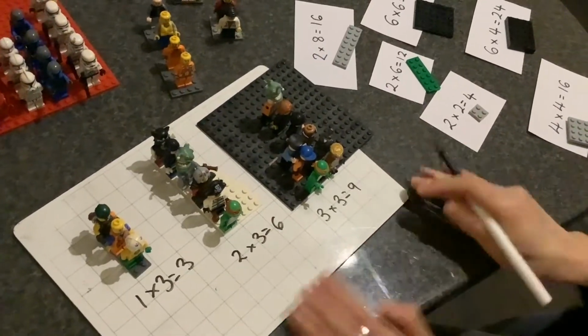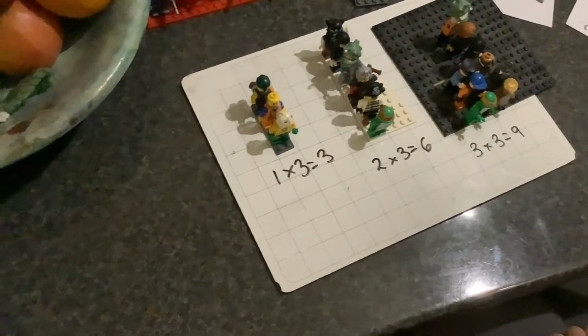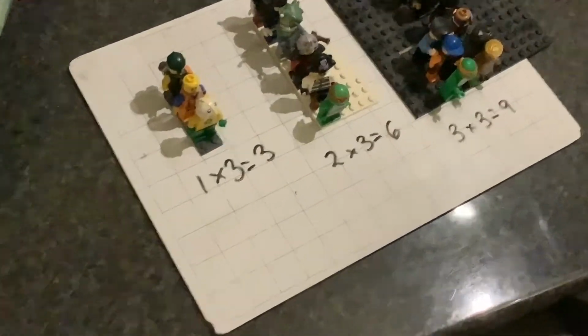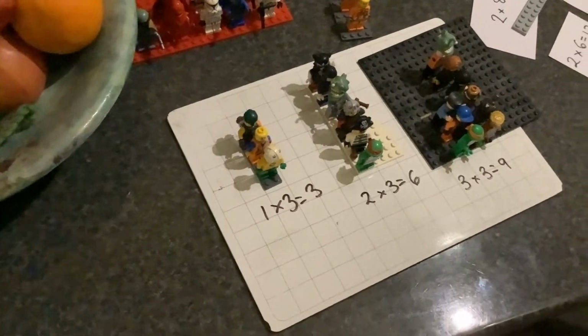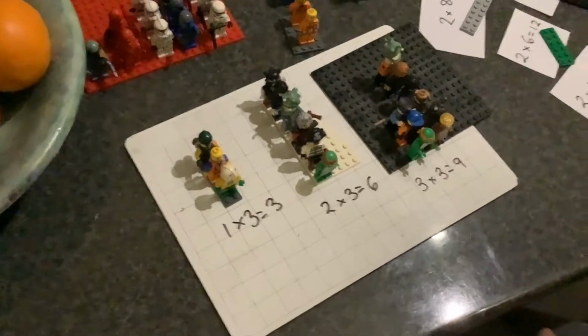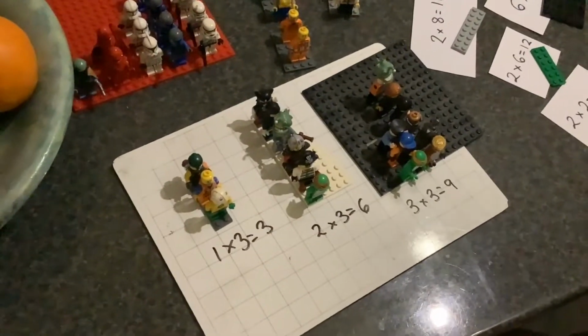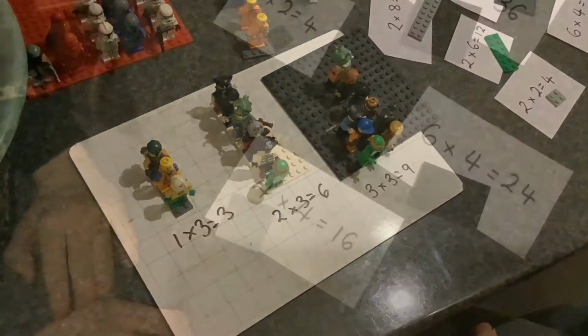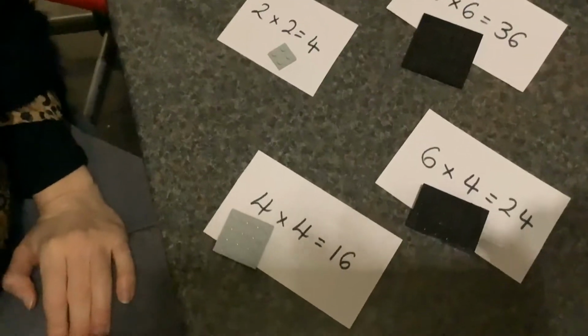So I'm counting in 3s to show my 3 times table. I wonder if you, whichever multiplication table you are learning, I've got enough minifigures to try and show some of the facts that you're learning for your Mastery of Maths facts. Have a go. I would love to see photos of what you've managed to do with your Lego.